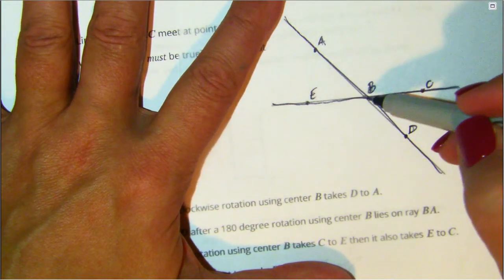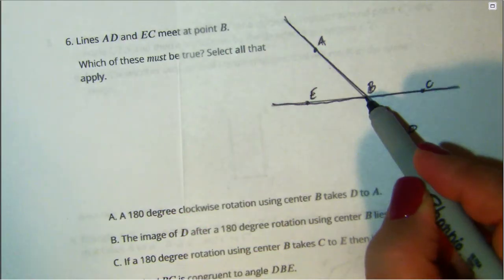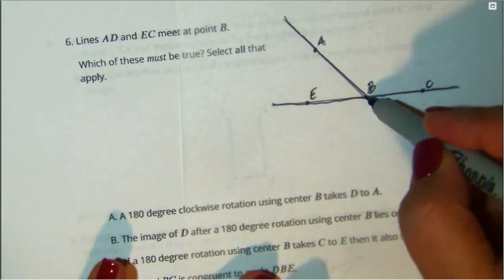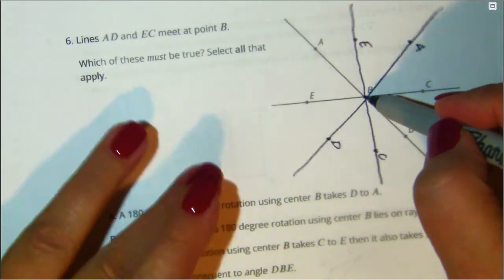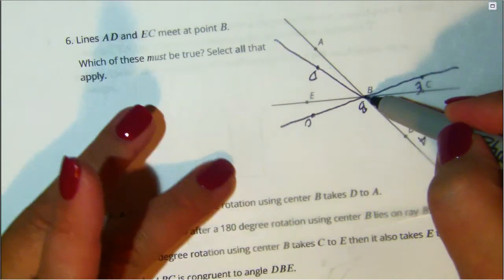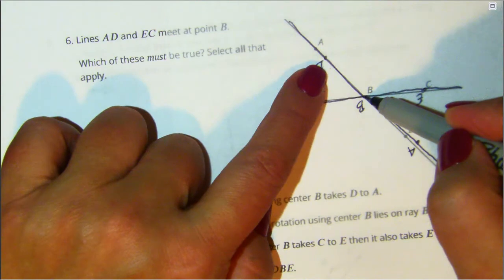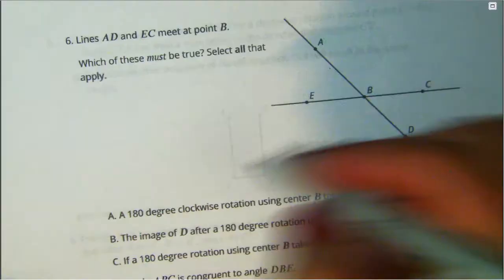A 180-degree rotation using center B clockwise. There's 90. There's 180. D does not line up with A.